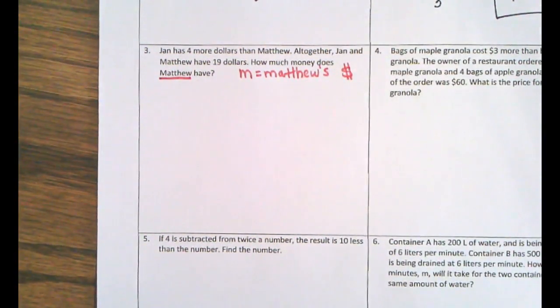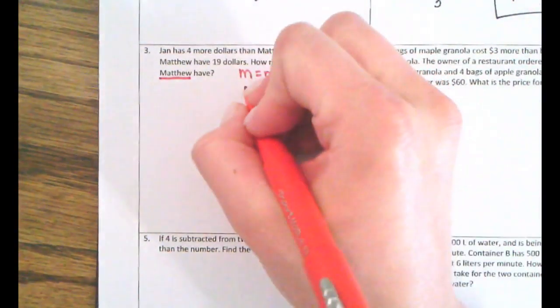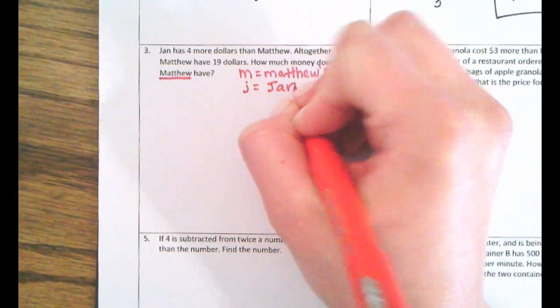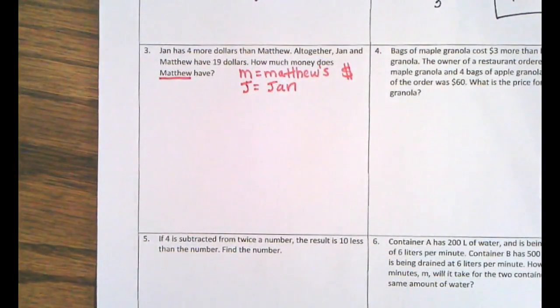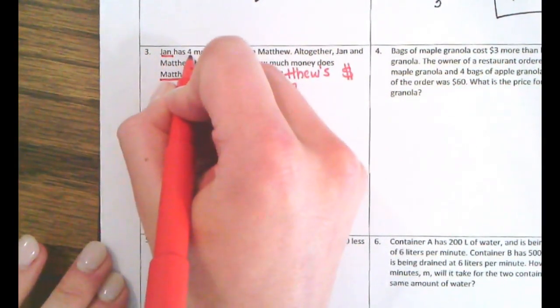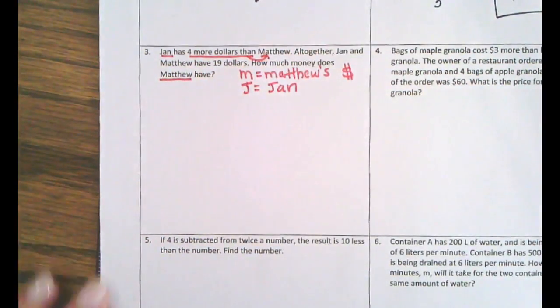that is Matthew's money. Now I have 2 different things going on here though, and I also have this person named Jan. I'm going to go ahead and set a J for Jan and see what we can do to set up an equation so I only have one unknown. So the first part of the problem tells us that Jan has 4 more dollars than Matthew.